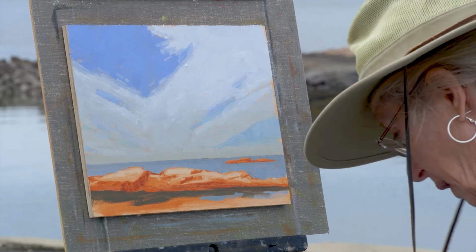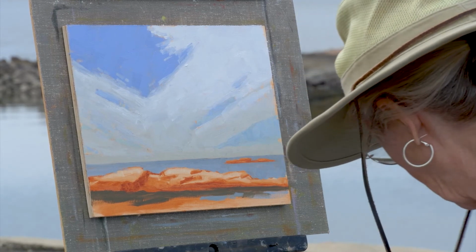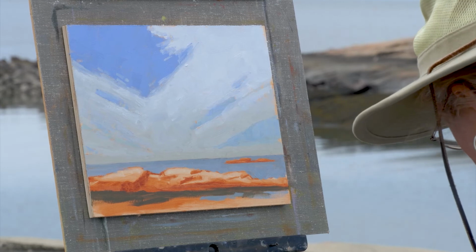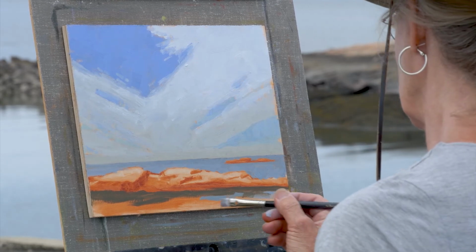As it gets closer, it has a little more warmth in it because of the mud bottom of the shallow water right here.